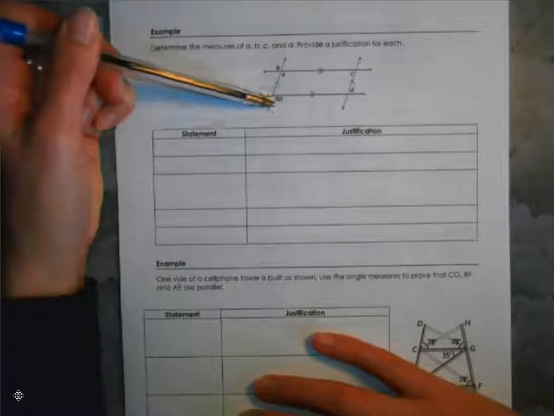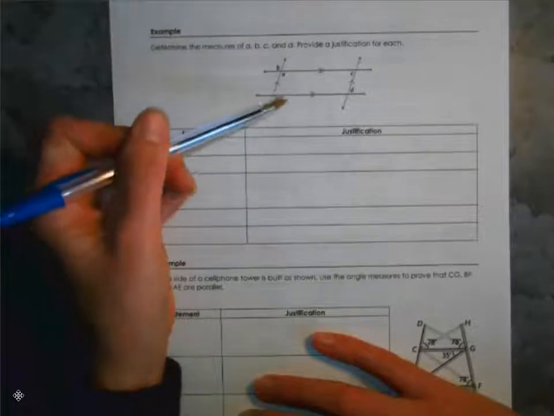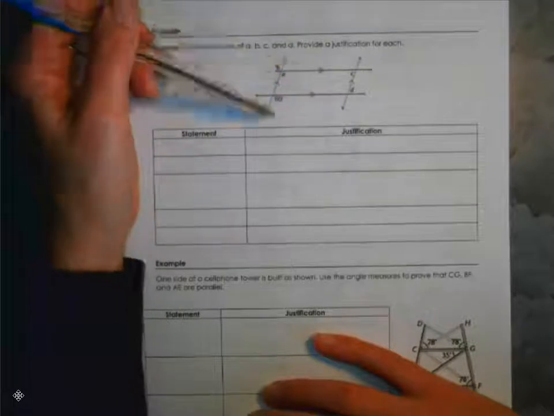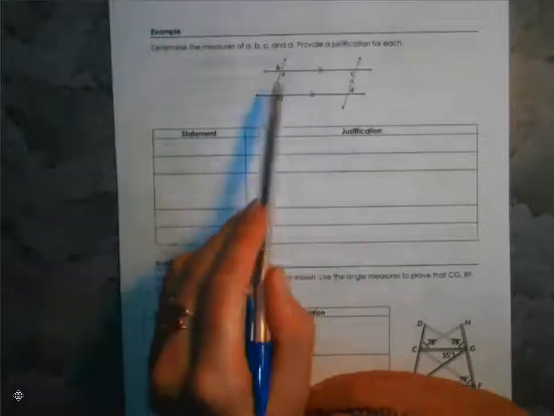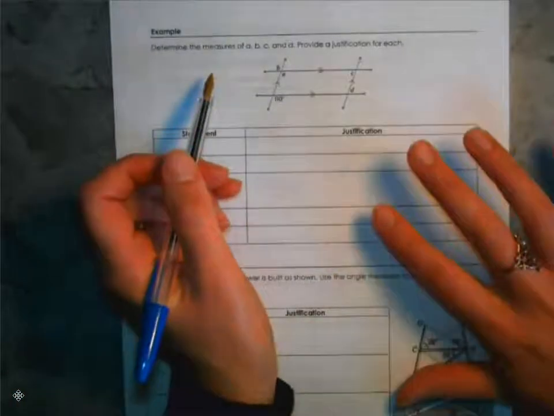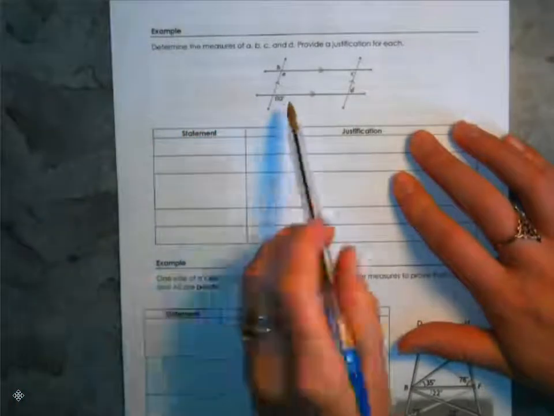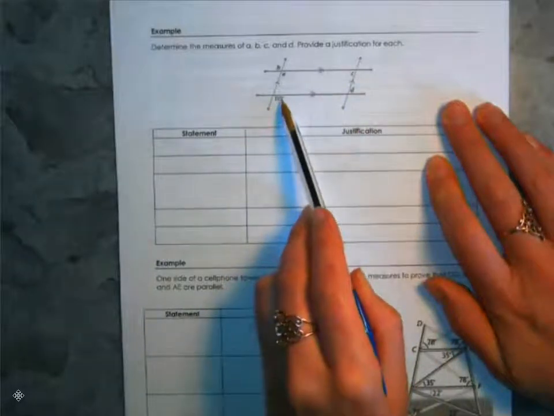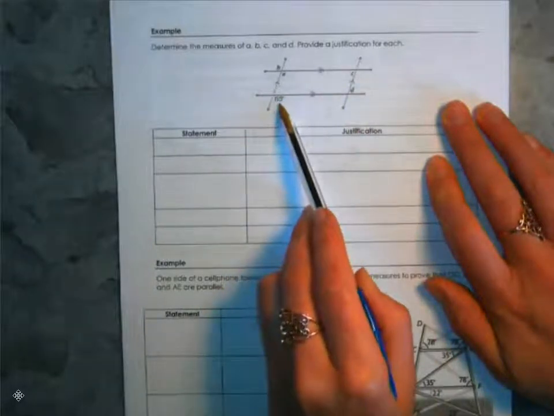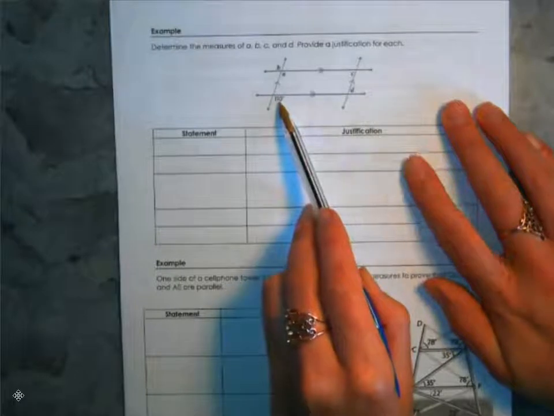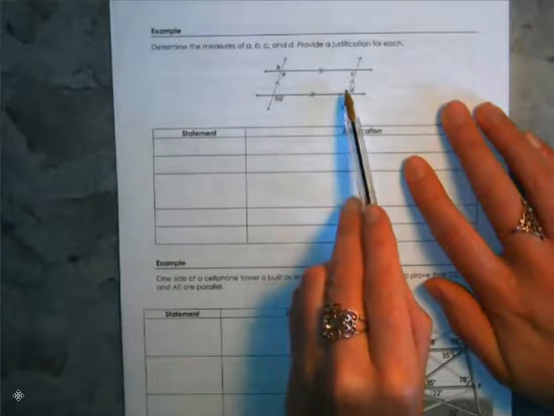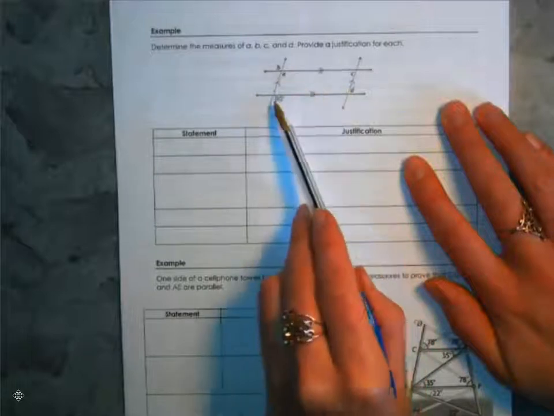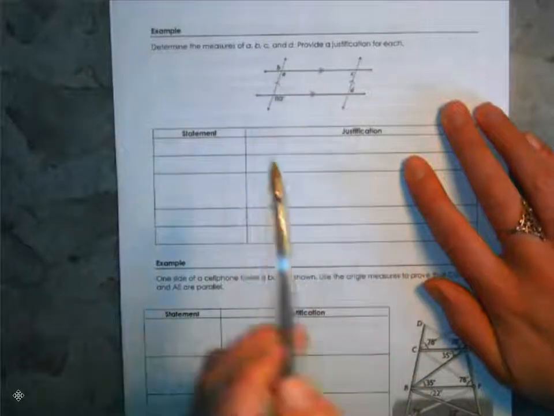The nice thing with this diagram is that these two lines are parallel and these two lines are parallel. So you can use either one as a transversal. If we considered this to be a transversal, 110 here is on the interior. So if we wanted to use alternate interior, we would figure out this angle. But that doesn't really help us directly right away, so maybe let's forget about that one for now.